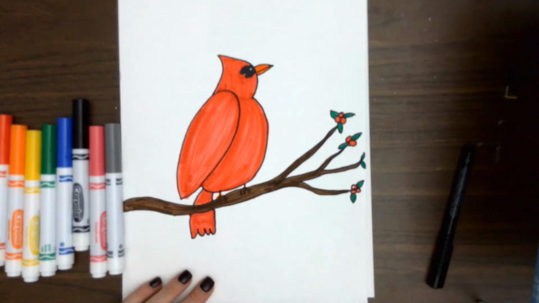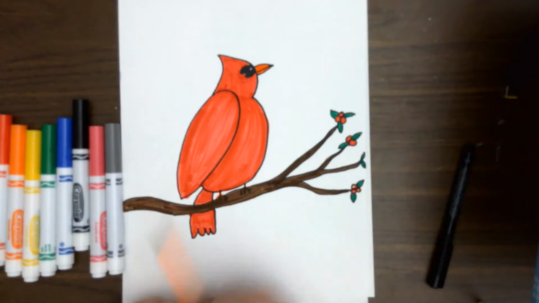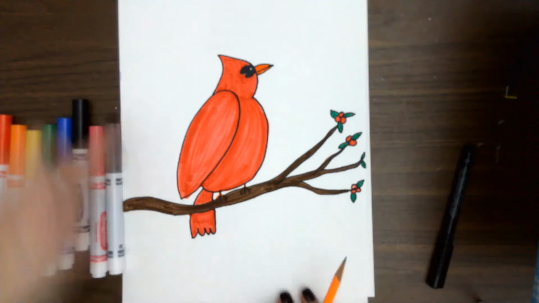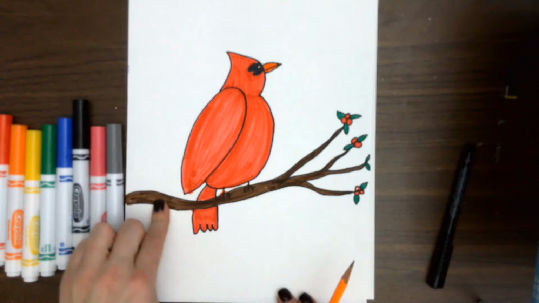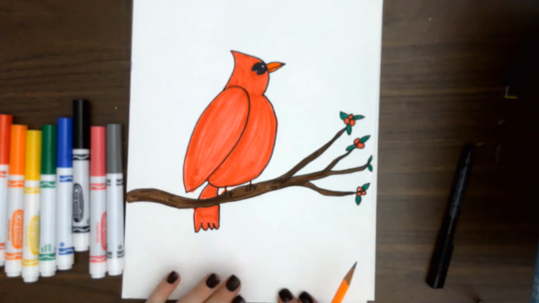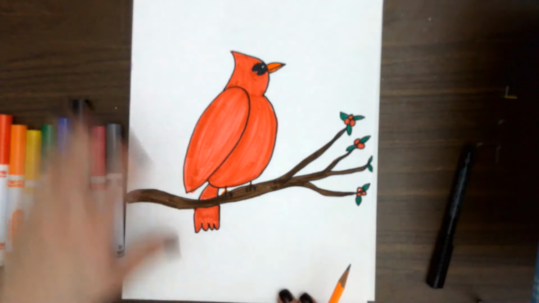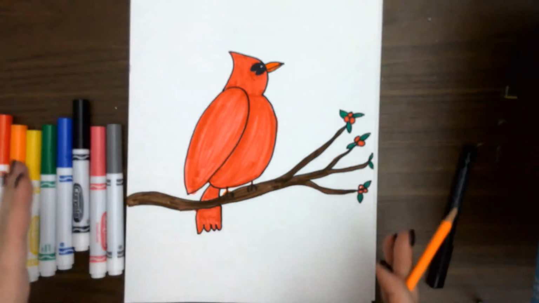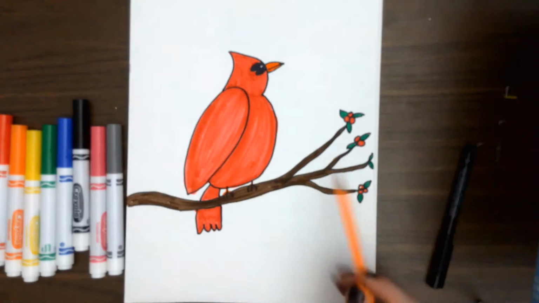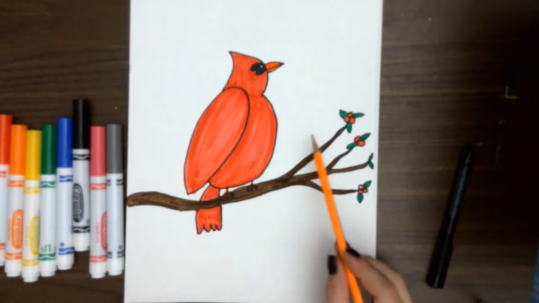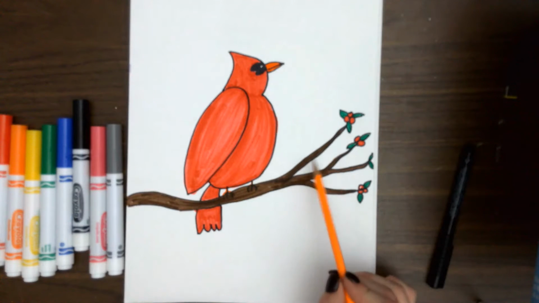So, first I wanted to tell you that this is what we're doing. However, the background behind your bird and your tree branch should be colored. You can either make more trees, more tree branches, other birds, whatever you want to kind of fill up the space. Some kids decided to add like a bird's nest over to the side.